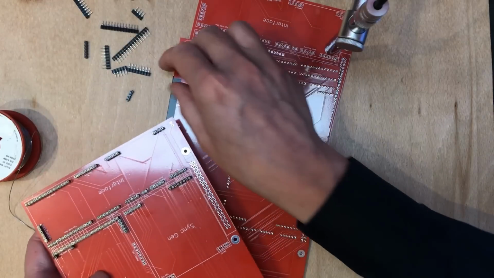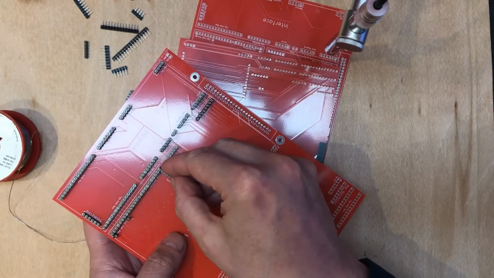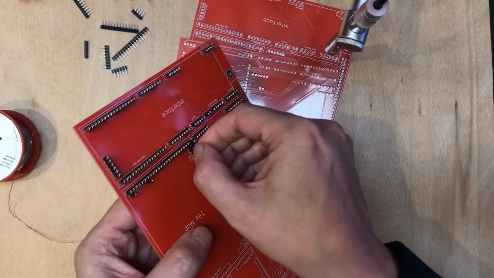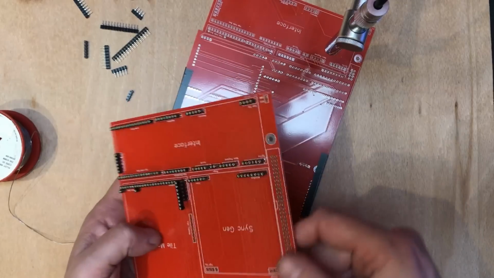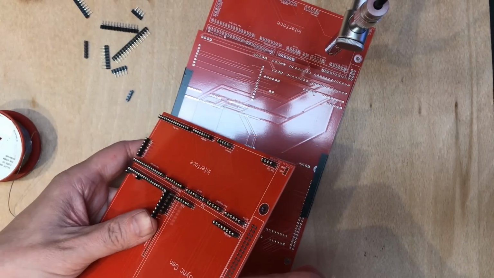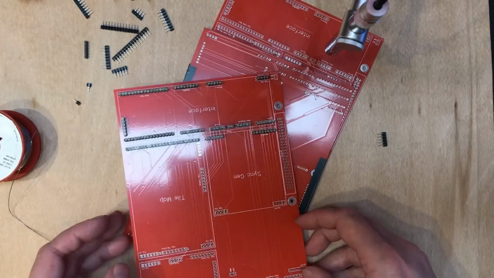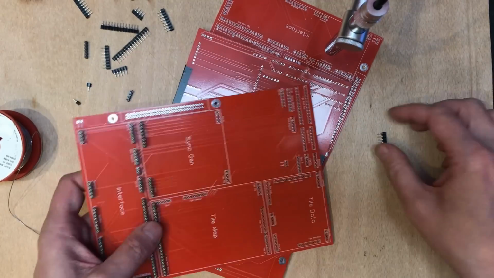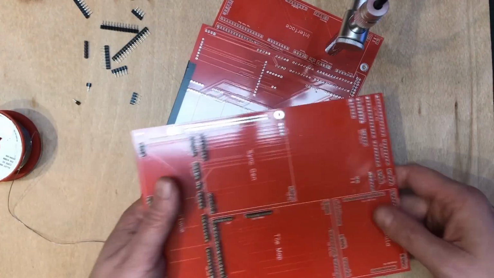Right, it's going to be very difficult to make these work with the standard techniques. So I think what I'm actually going to do is see if I can just bridge some of the connections like that. I'll do this one first. I think that might be okay.